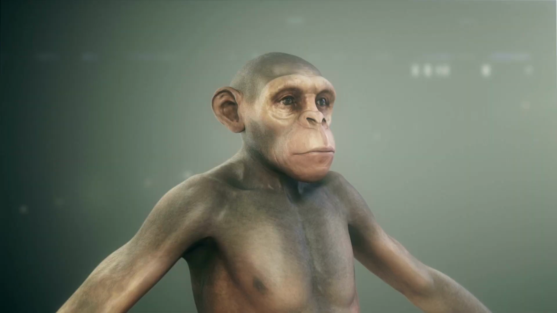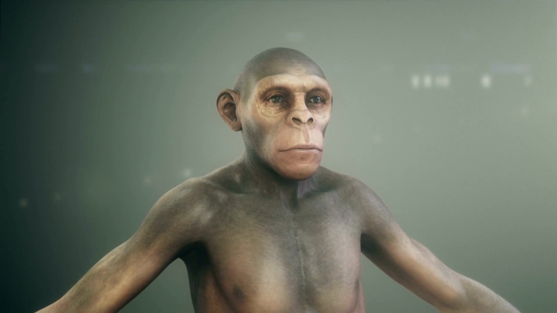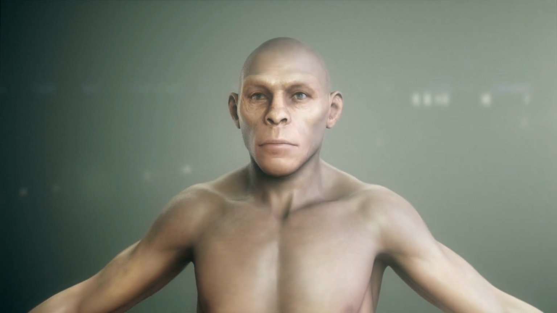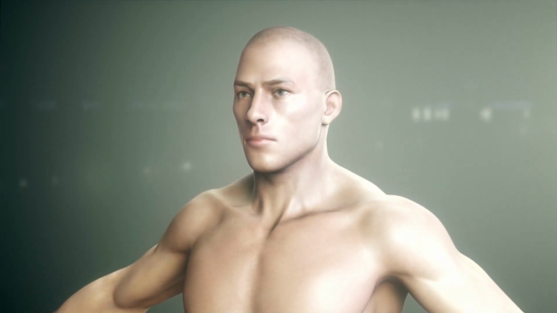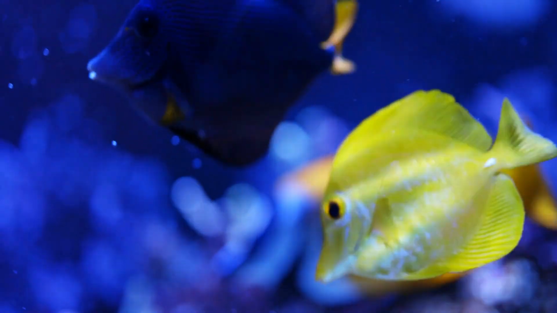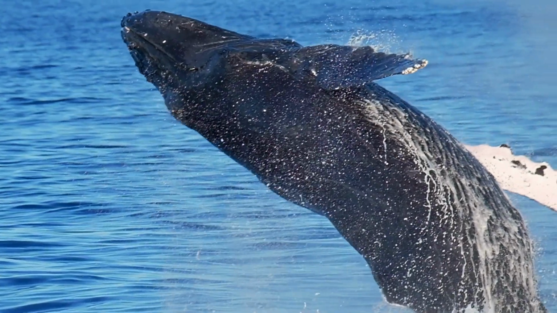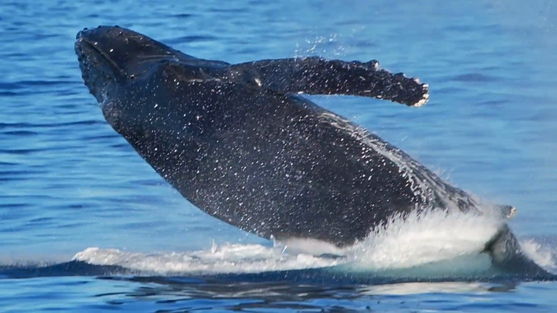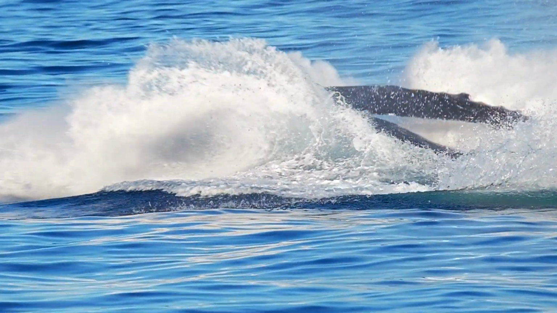Science refers to convergent evolution, which occurs when animal and plant species independently develop features with the same shape and function. There are numerous examples. Fish, for example, have fins, as do whales, despite the fact that they are mammals.